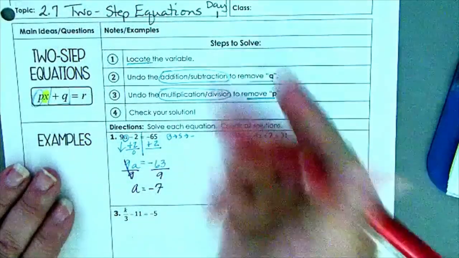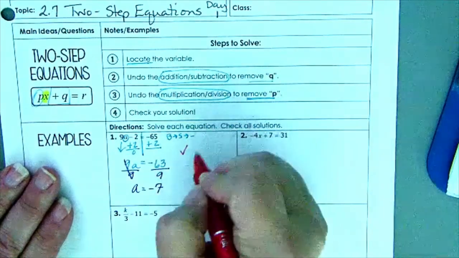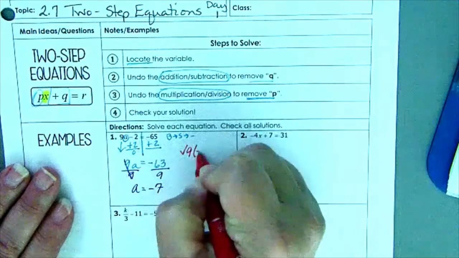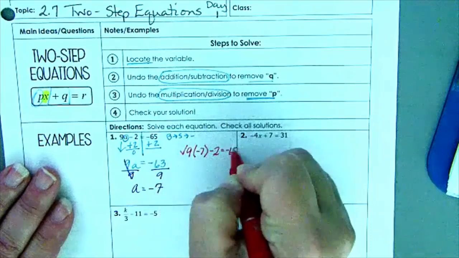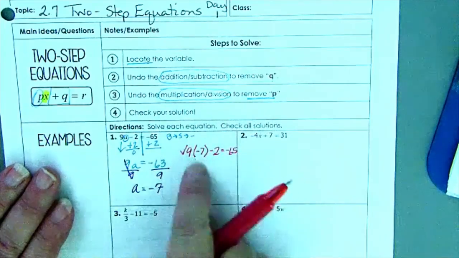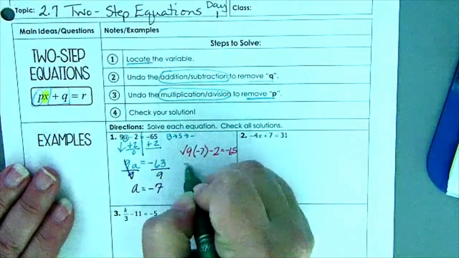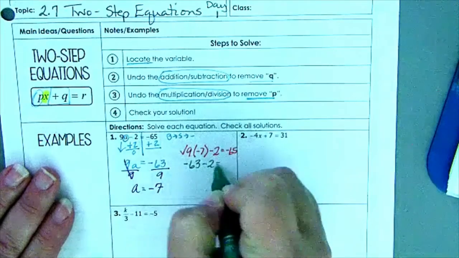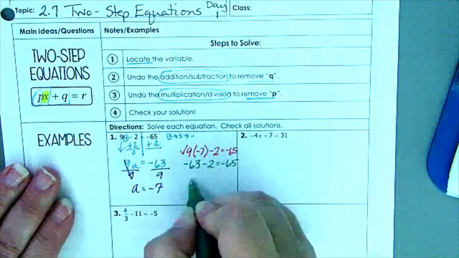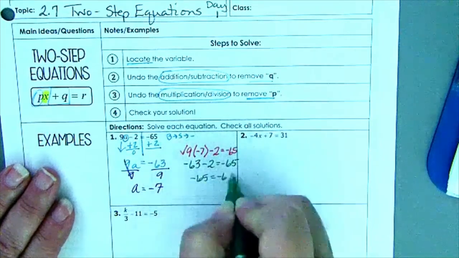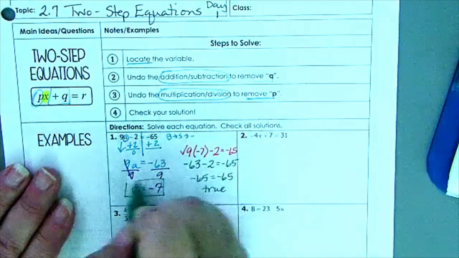And now I check by plugging it back in. So I'm going to have 9 times negative 7 minus 2 equals negative 65. So I'm going to simplify this side over here. 9 times negative 7, that's going to give me a negative 63 minus 2. I want to know, does this make a true statement? Yes, this is teamwork. So I'm going to add them and I get negative 65 equals negative 65. This is true. So therefore, this is my correct answer.